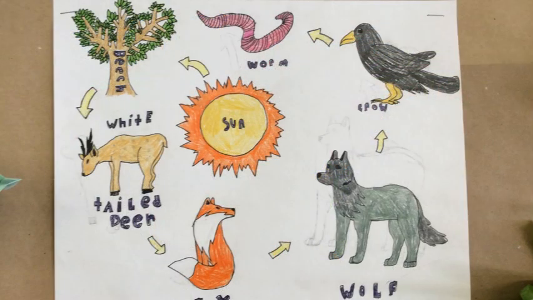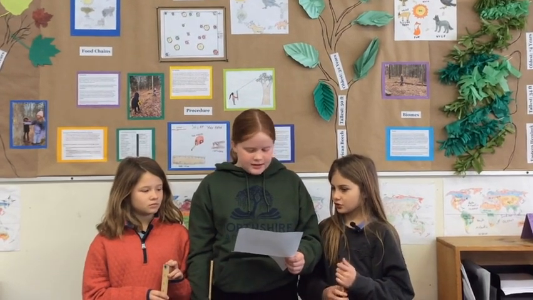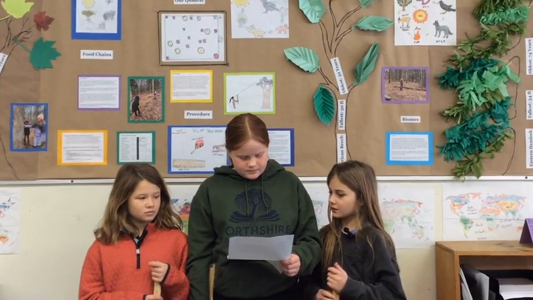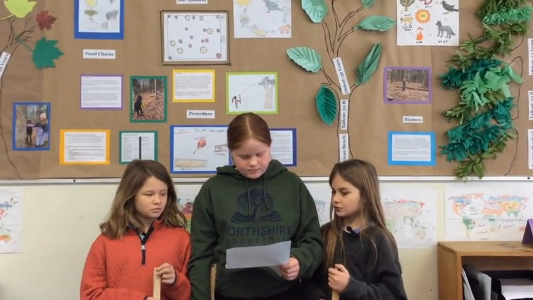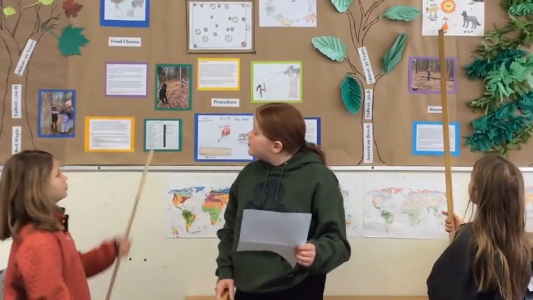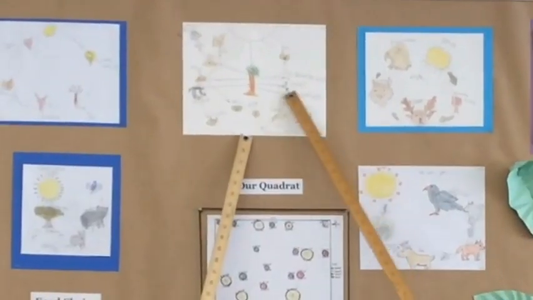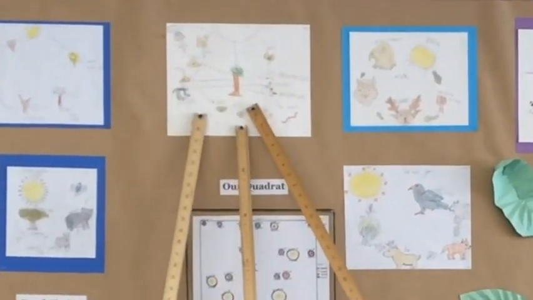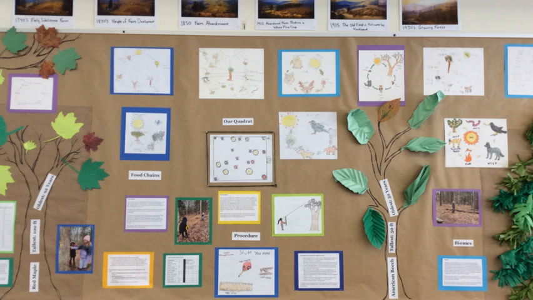A food chain is a path of energy that cycles from one thing to the next. Here's an example of a food chain. An example of a food chain is sun to a sugar maple, to a white-tailed deer, to a bobcat, to a bear, to a larva, and then back again. There are also food webs, which look a bit like these. Our food chains and food webs connect us with all the plants and animals in our biome.